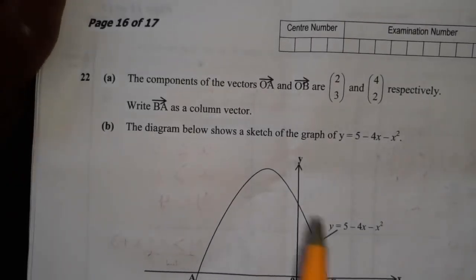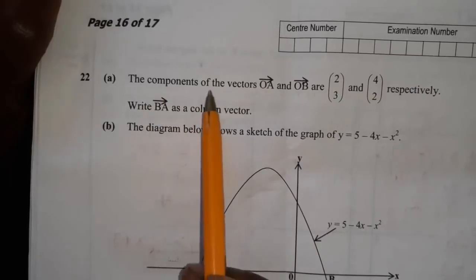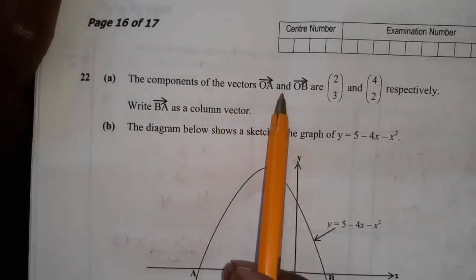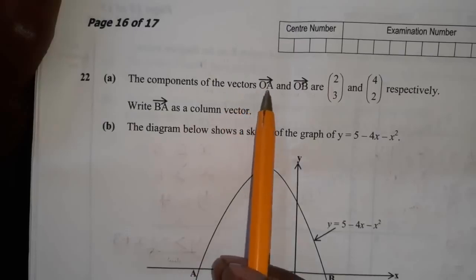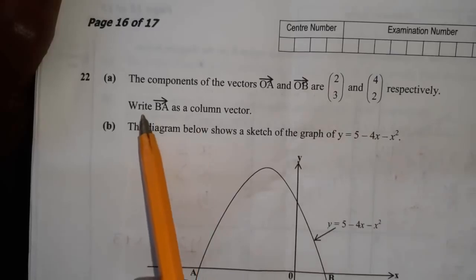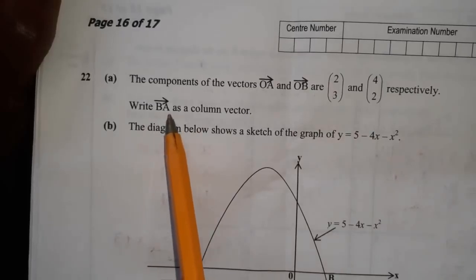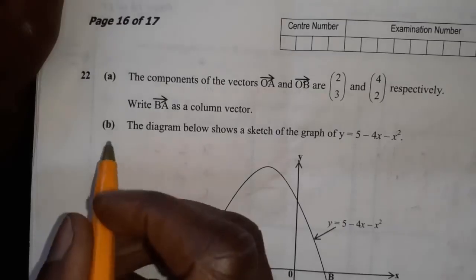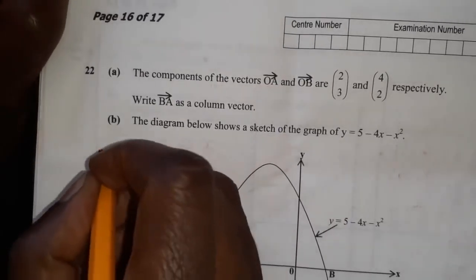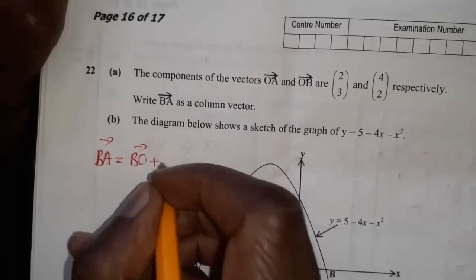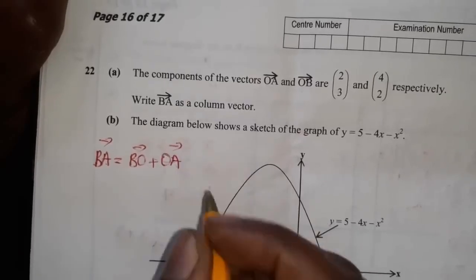Okay, so we come to question 22. The components of the vectors OA and OB respectively. Write BA as a column vector. So you know that BA is equal to BO plus OA.